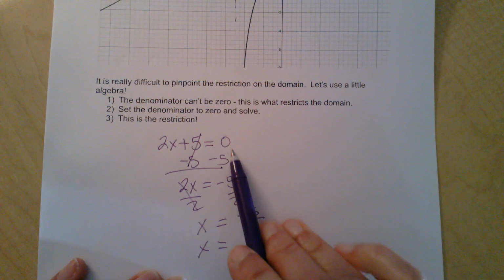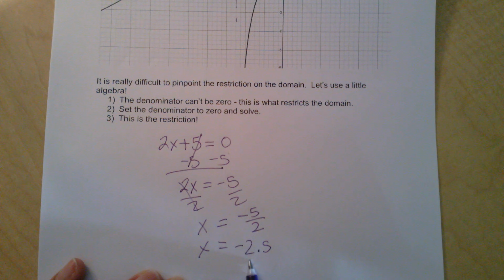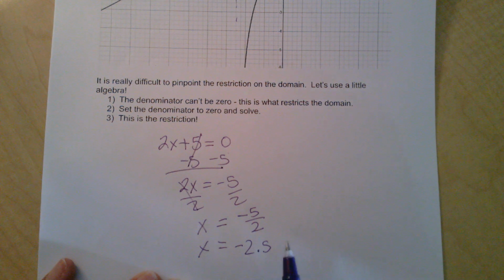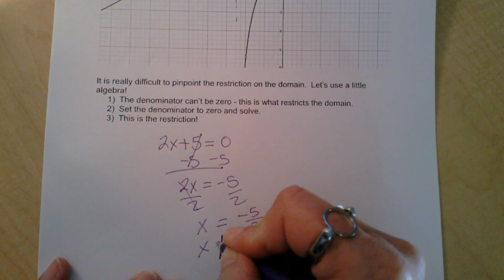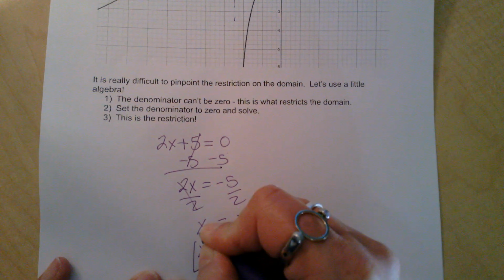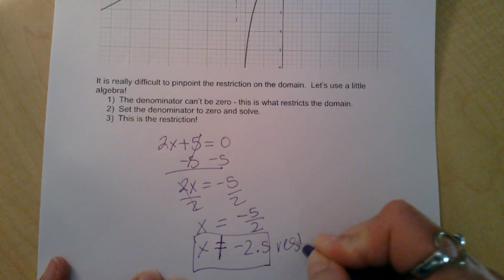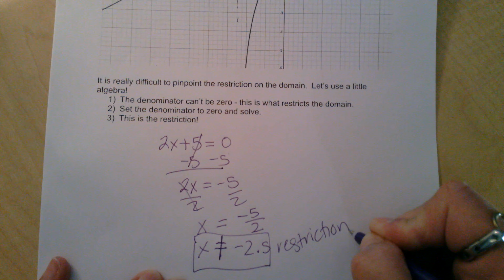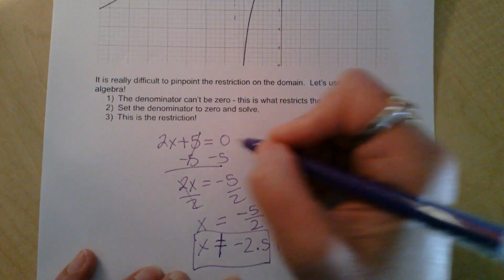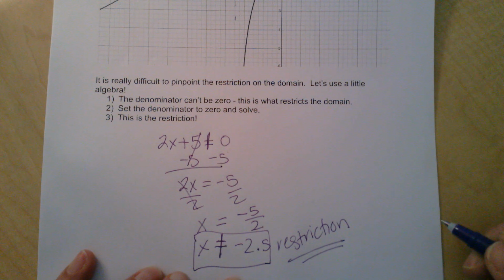So if the denominator was 0, our x value would be negative 2.5. But we're going to see that the restriction is that x can't be negative 2.5. That's going to be the restriction. The graph won't cross there because the denominator can't be equal to 0.